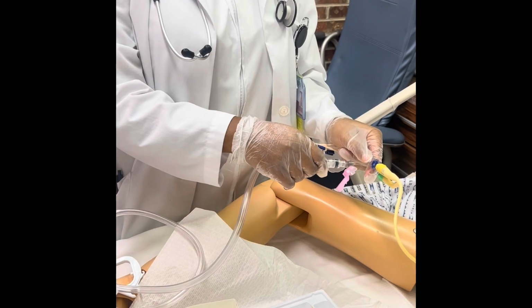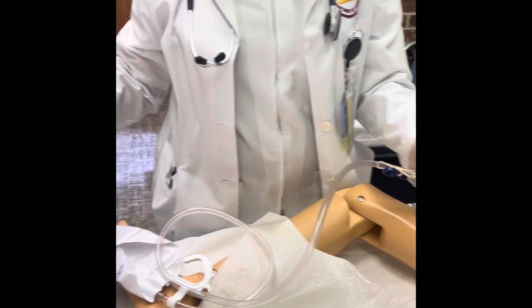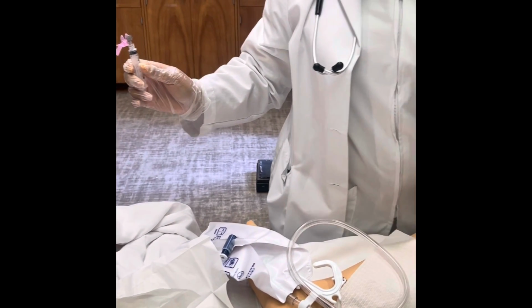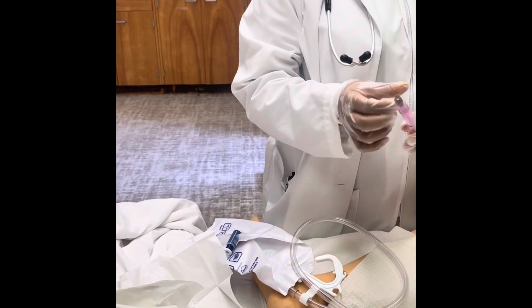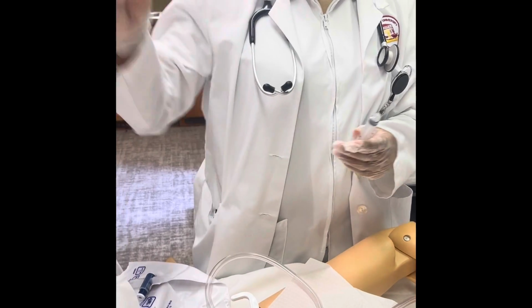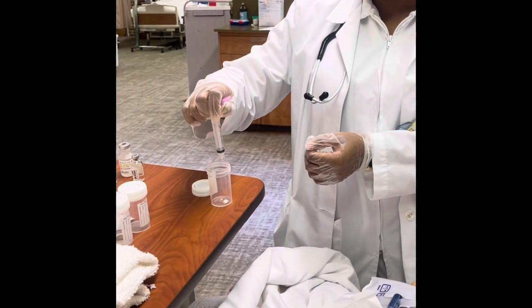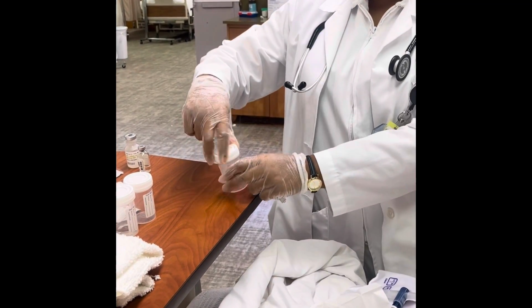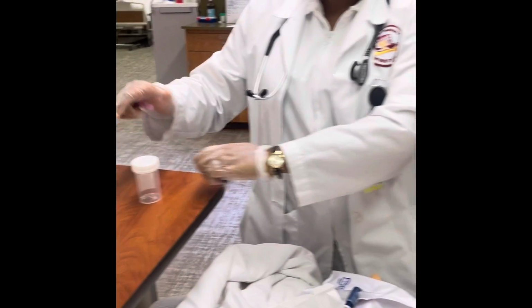Okay. Where does that go? The needle top. It's okay. I would throw this needle on there. Throw this in the trash, and then I can push the urine out into the cup. Initial and date it so it can go to the lab.